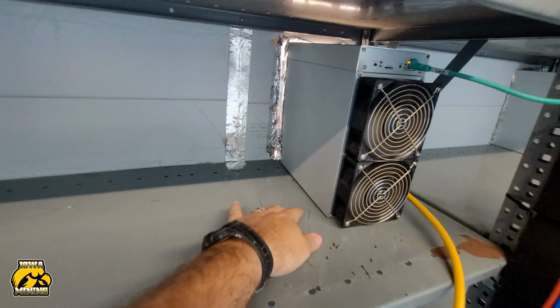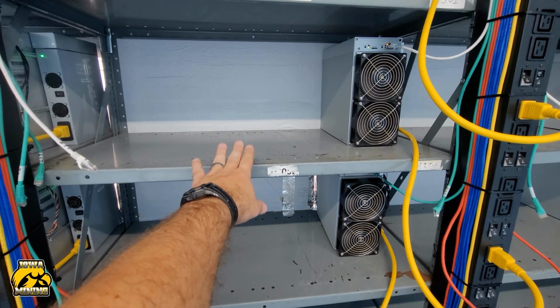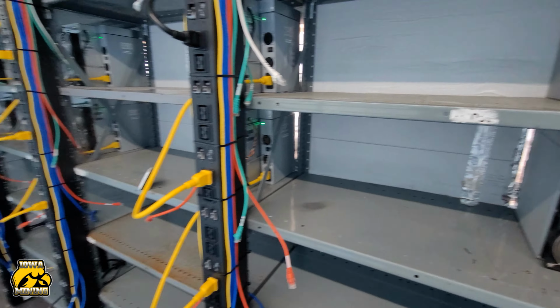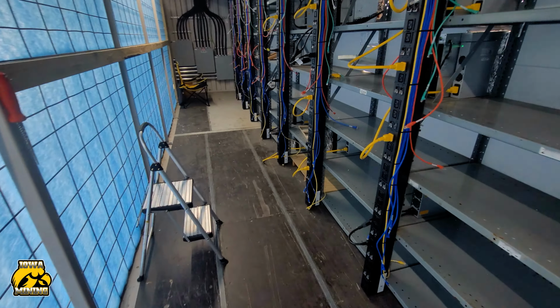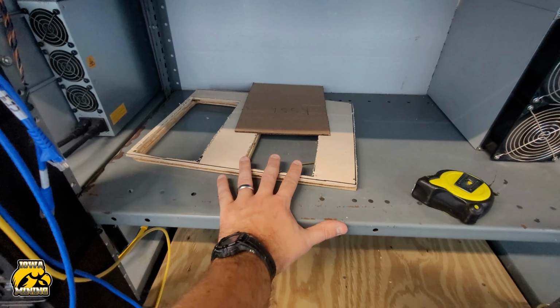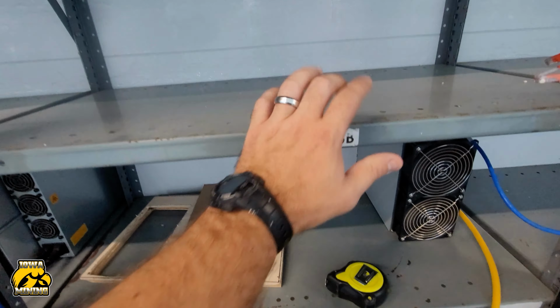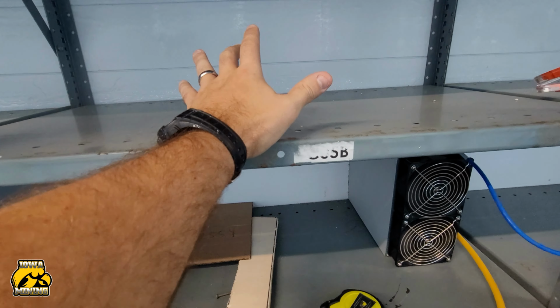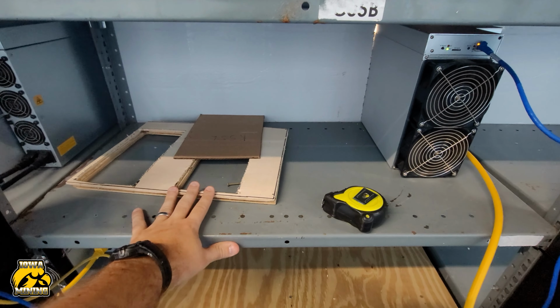To be honest, these shelves are really, really bent. So I have some pre-cut holes that are the size of the ASIC, which is correct. The problem is when I put them on, the shelf's bent one way or the other, and so it doesn't work perfectly. So I've had to get away from this.